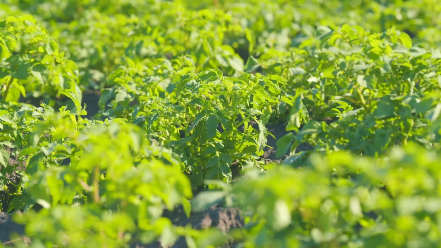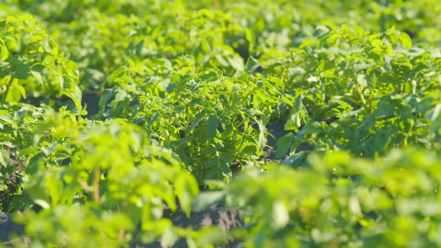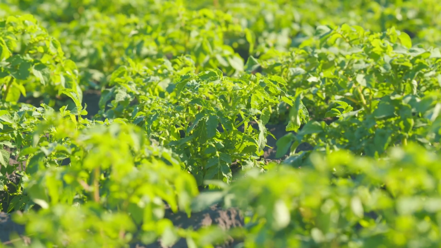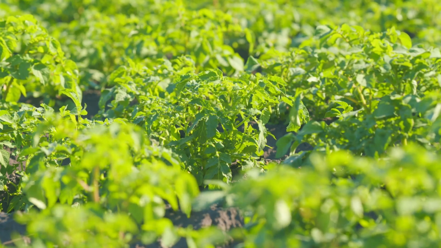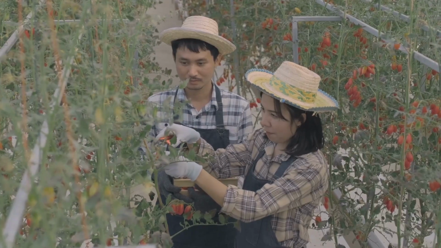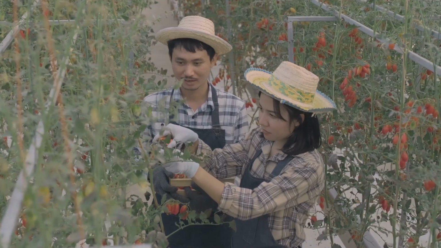They translate into healthier, more robust plants and higher quality produce. By measuring the sap and sugar content in plants, farmers can make informed decisions about irrigation, fertilization, and pest control, leading to optimized growth conditions. Farmers around the world are achieving remarkable results by integrating these techniques.